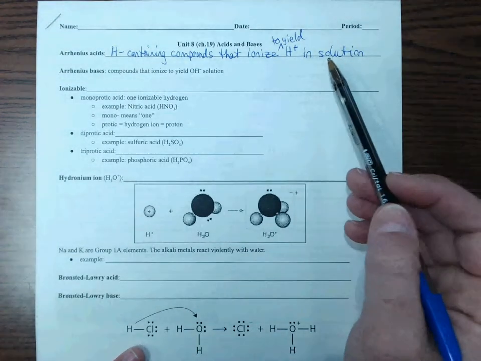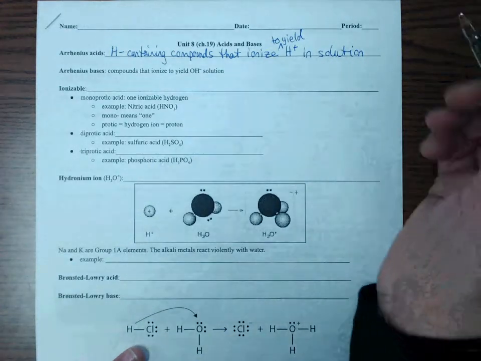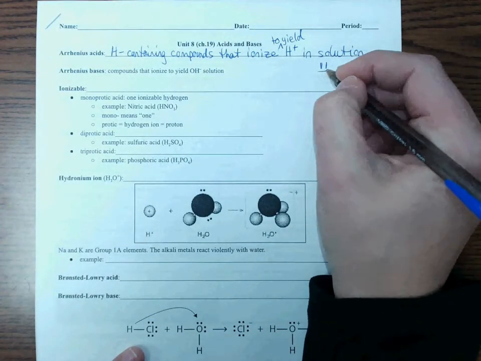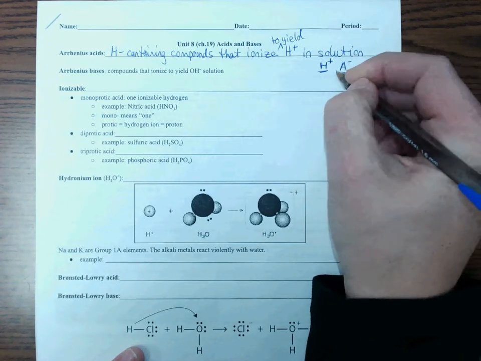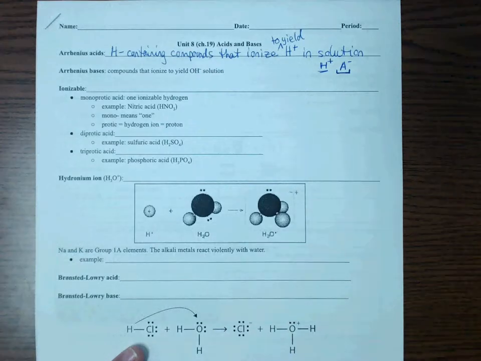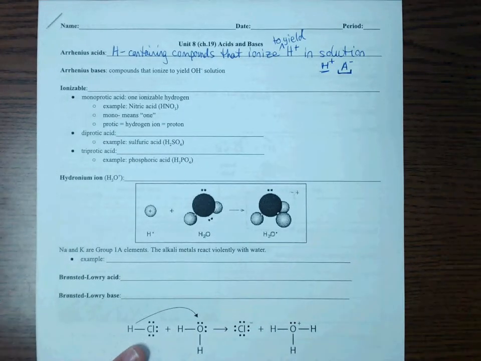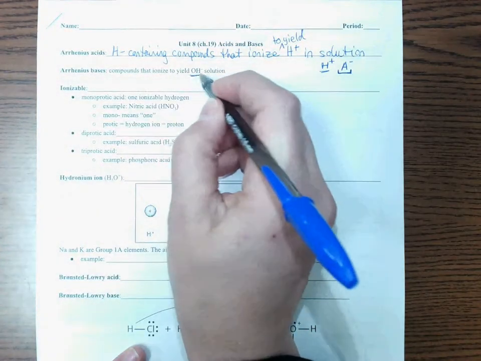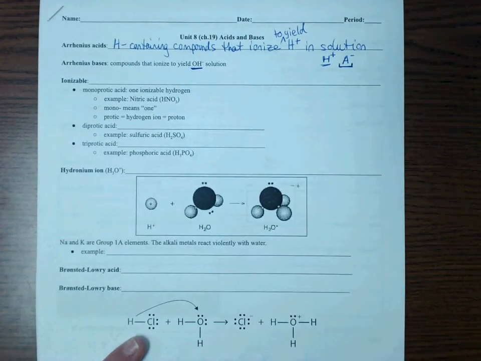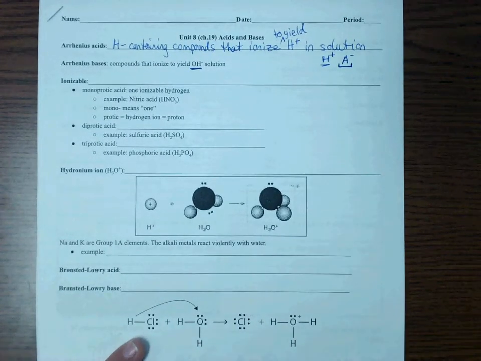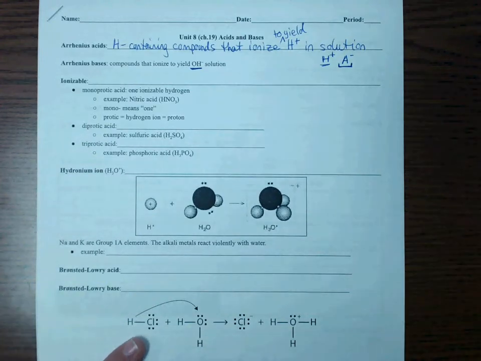Now typically when we think of an Arrhenius acid, we always think of something that starts with the letter H, that acts as our cation, and then it's combined with some anion. Okay, and we'll see different examples as we go through. And then an Arrhenius base was a compound that ionized to yield hydroxide ions. If you're not familiar, the OH negative, that's the hydroxide ion. So really what you were looking for was the difference of a compound having a hydrogen as a cation or having a hydroxide ion as the anion.